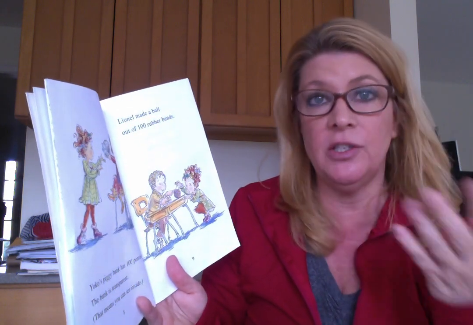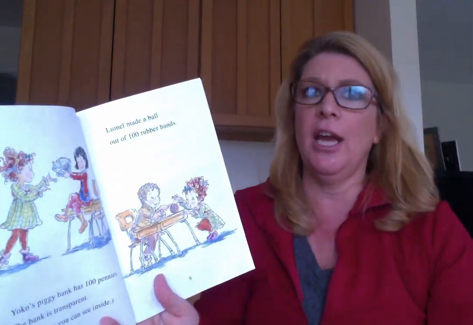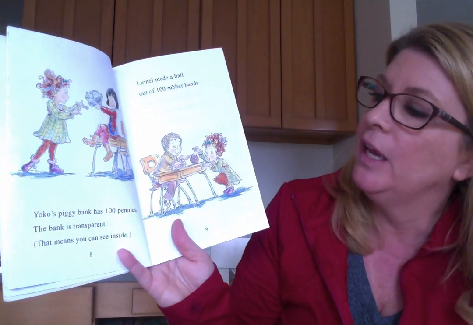So she knows what everybody else is bringing. So she's very interested in it because she's concerned that she's not going to have something that's special.